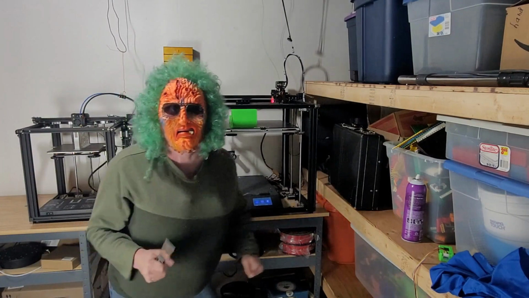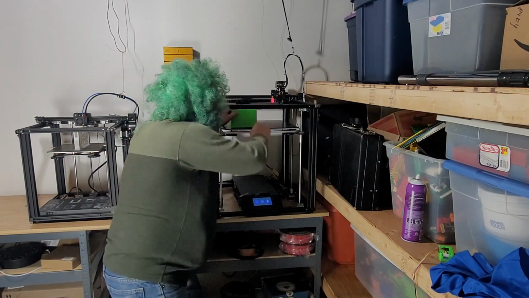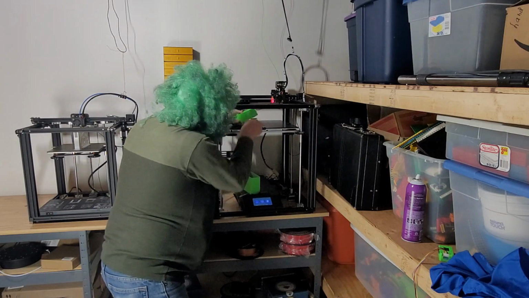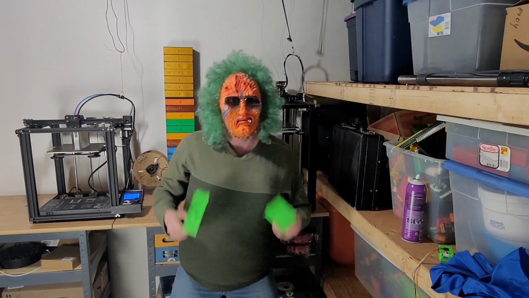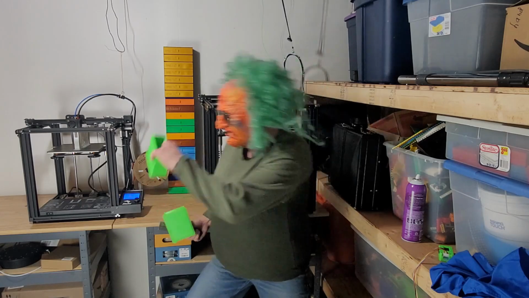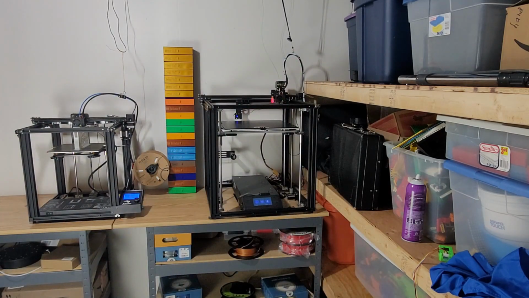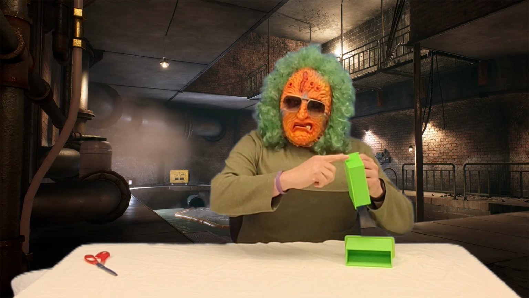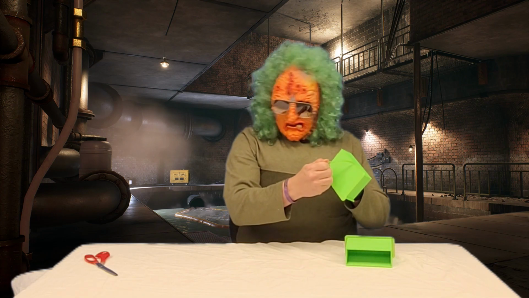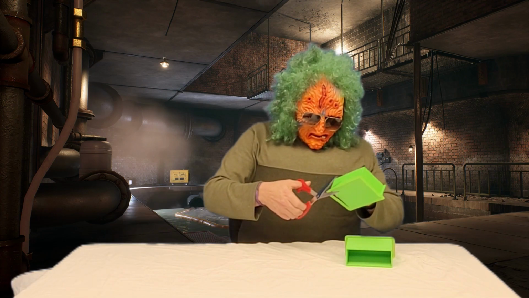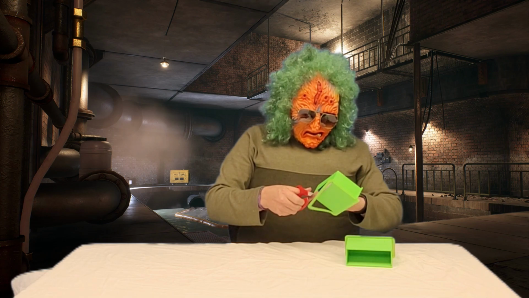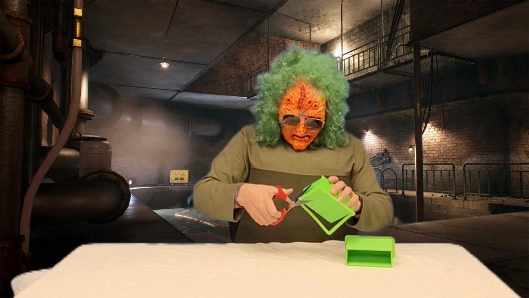Oh goody, it's done! Let's take this off here. Now let's go assemble it. Now what I'm gonna do is I'm gonna cut this brim off here. You can probably pull it off with your fingers. Or you can take a scissors and take it off.